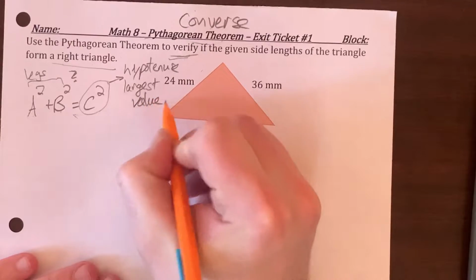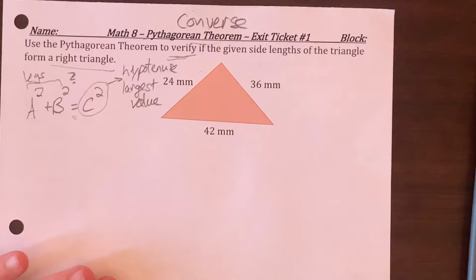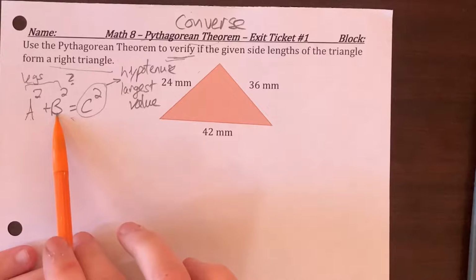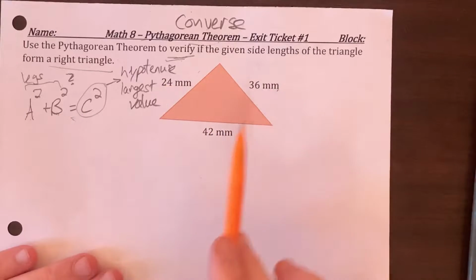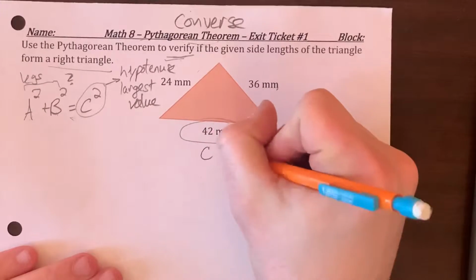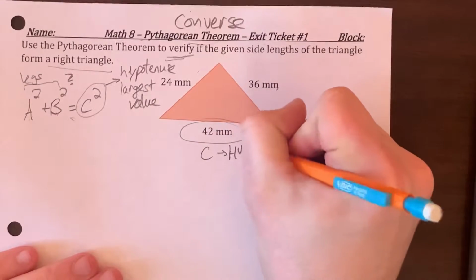So when you're doing this, you're looking at three values and wondering where the right angle is. Just relax, figure it out. My two legs are going to be the smaller sides. Out of these three values, 42 is my largest side length, so I know this is going to be c, which is the hypotenuse.